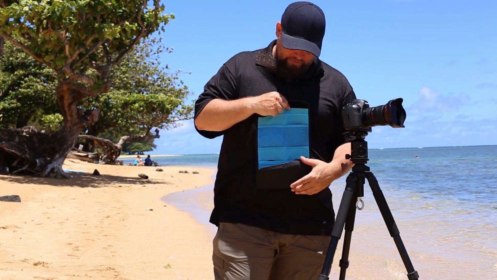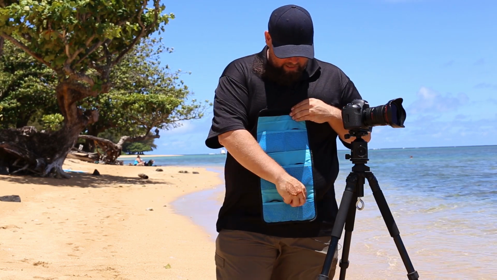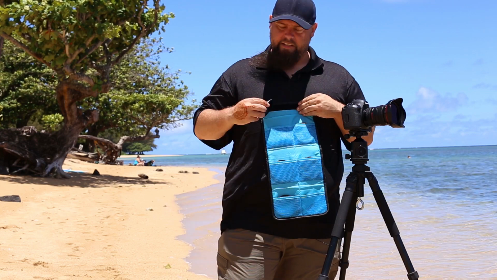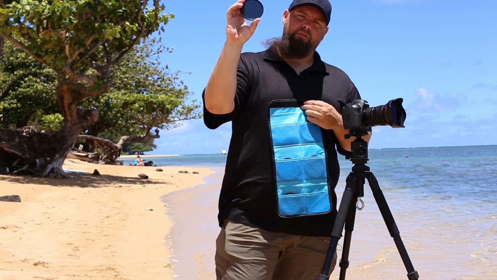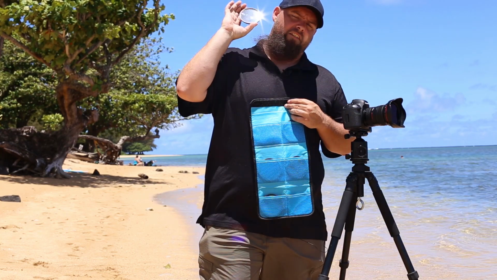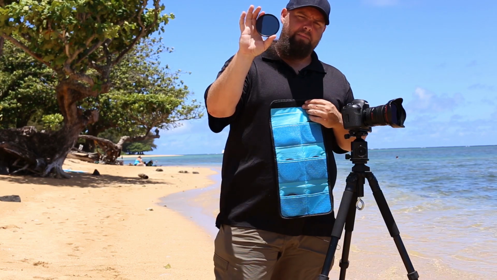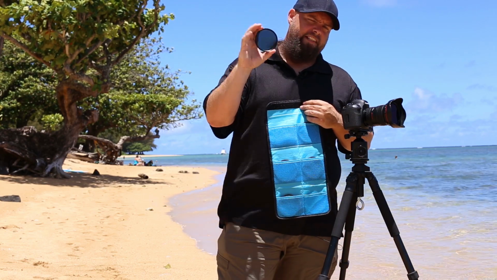And when I say filters, there's two types of filters that I'm talking about. I'm talking about either the neutral density filter. This is a 3-stop neutral density filter, and essentially all these are sunglasses for your camera. This allows me to slow down my shutter speed by 3 stops.